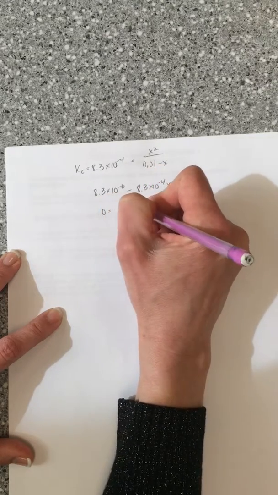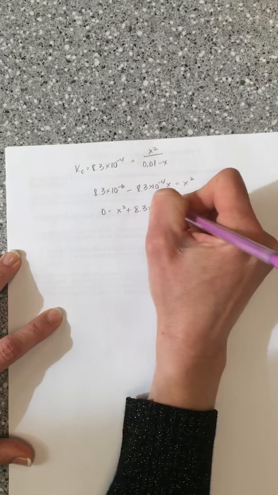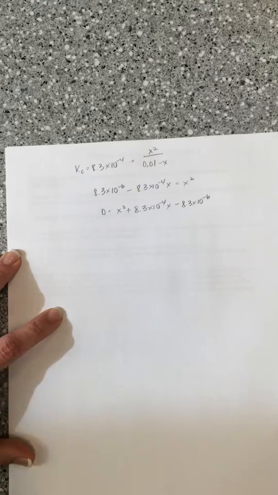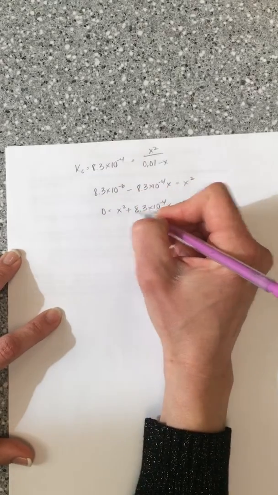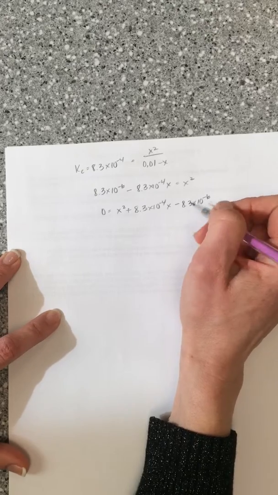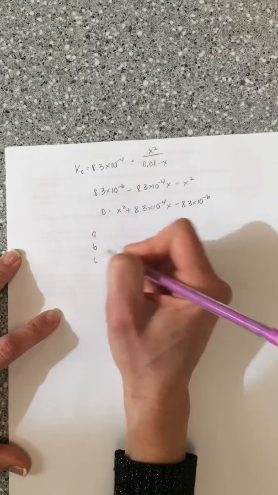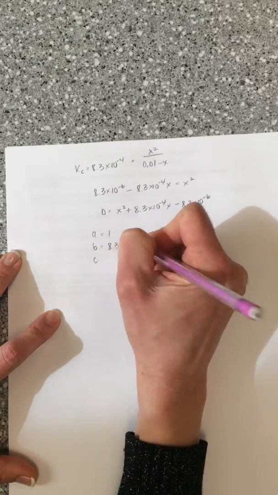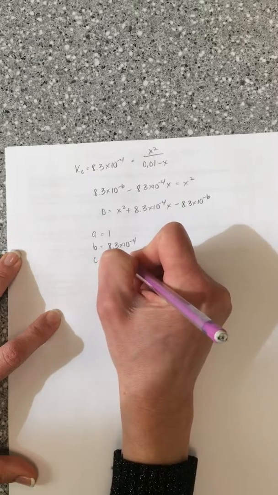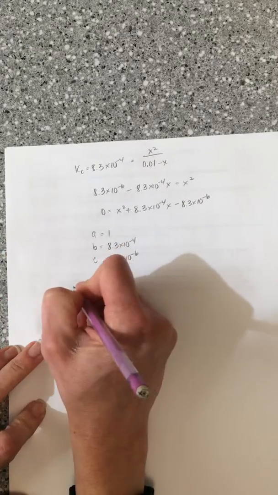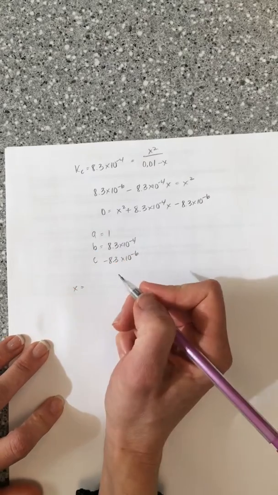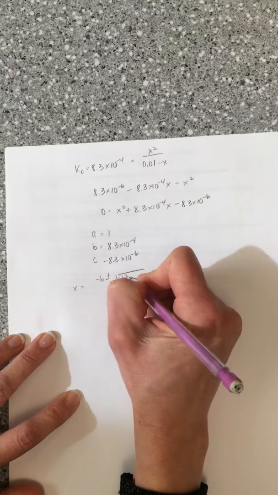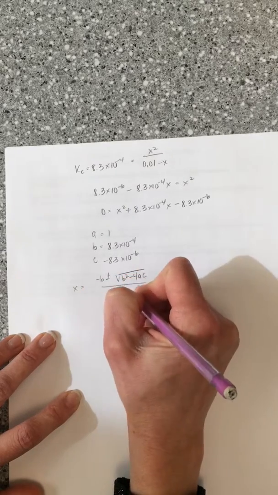0 equals x squared plus 8.3 times 10 to the minus 4th x minus 8.3 times 10 to the minus 6th. Again, when you're solving the quadratic equation, the coefficients in front of your x squared, x, and your constant become your a, b, and c values. So my a is going to be equal to 1. B is 8.3 times 10 to the minus 4th. C is minus 8.3 times 10 to the minus 6th. Here's the quadratic equation. Again, it will be provided for you. x equals minus b plus or minus the square root of b squared minus 4ac over 2a.